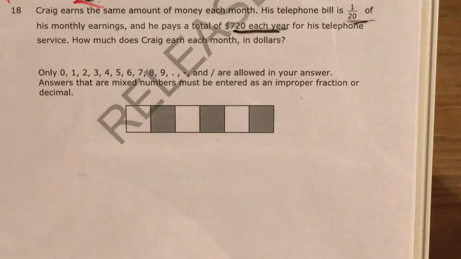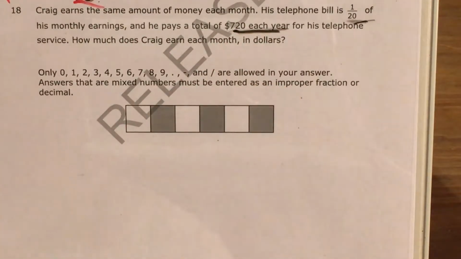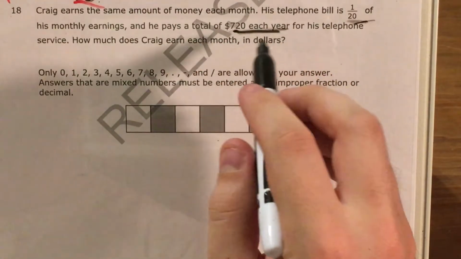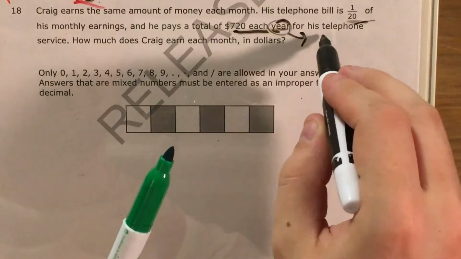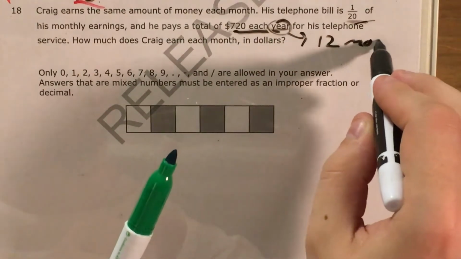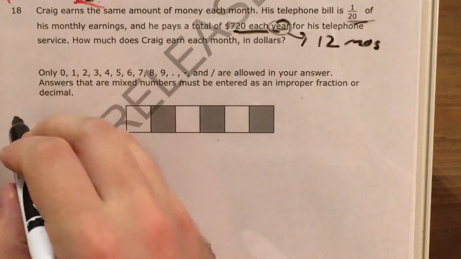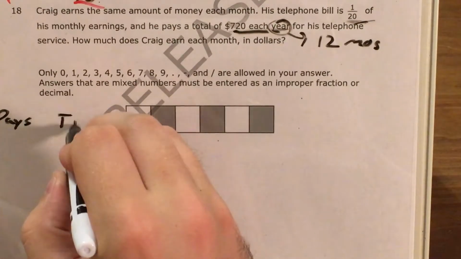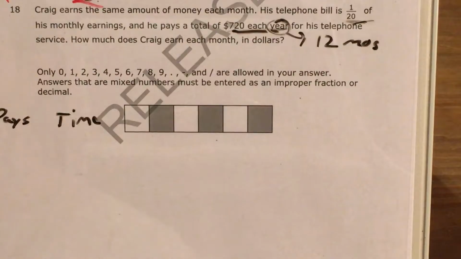But anyway, the first way we're going to do this is that we're going to say, if he pays $720 each year, how much is he paying per month? And I'm going to remind myself, and we'll need this for the other method too, that a year is 12 months. So I'll go ahead and set up a number table for the amount that Craig pays over certain amounts of time.